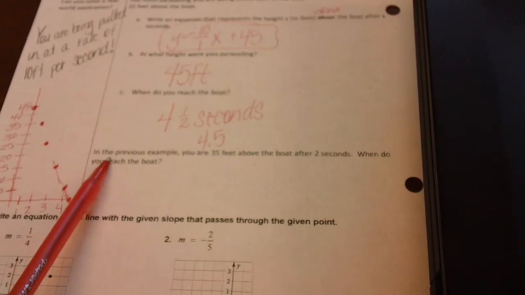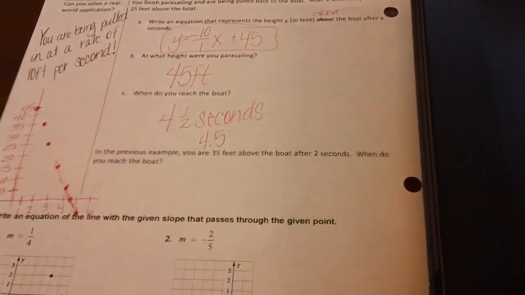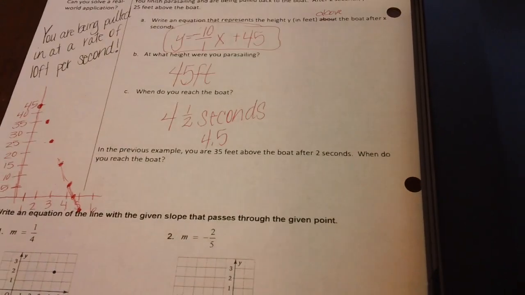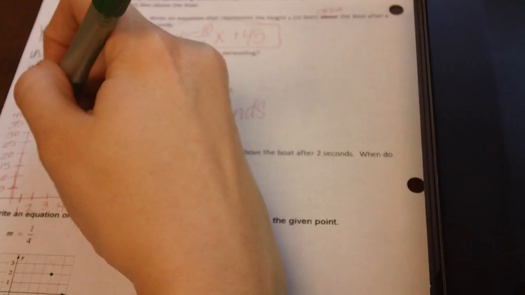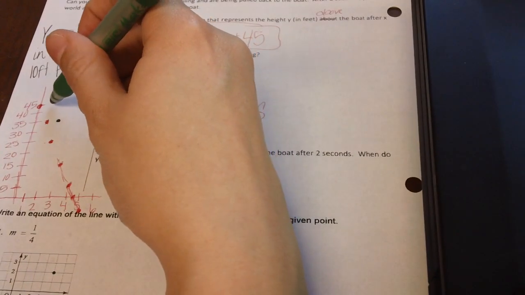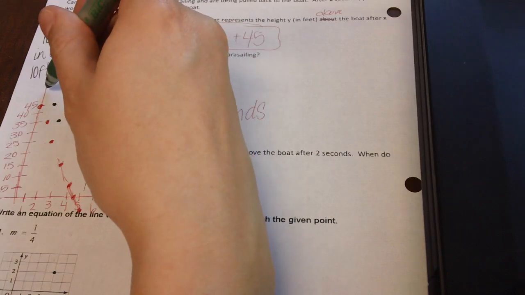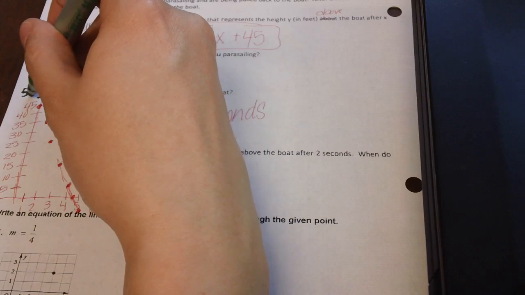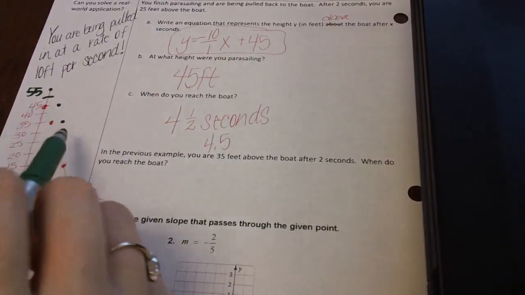In the previous example, you are 35 feet above the boat after 2 seconds. When do you reach the boat? Well, let me grab a different color marker. If we're at 35 feet at 2 seconds, and we're going up 10 over 1, up 10 over 1, we're going to be here at 55. We're parasailing at 55 seconds.